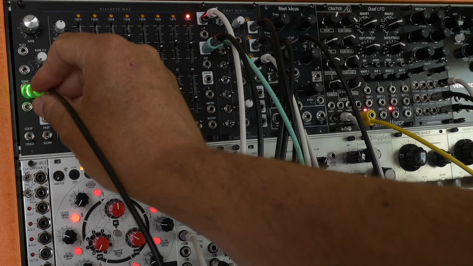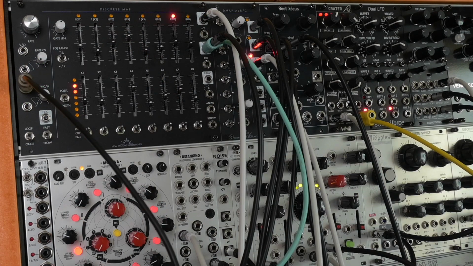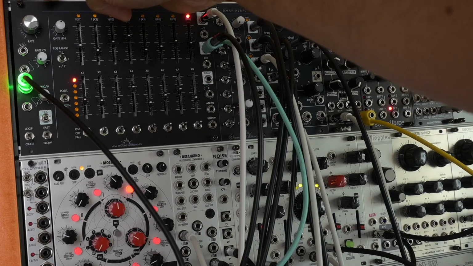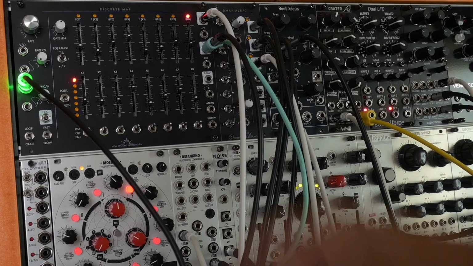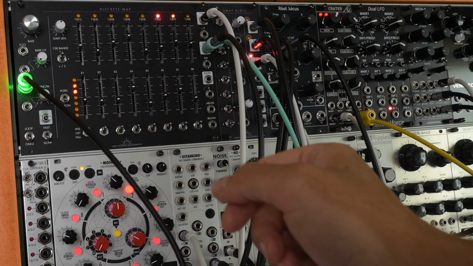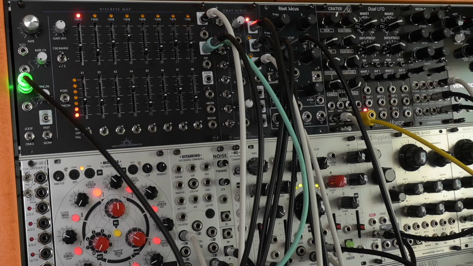Let's send this to the sync input here. If we increase the speed of the internal ramp, you can see it runs through one cycle of the ramp or saw wave, and then it waits for the next sync trigger.